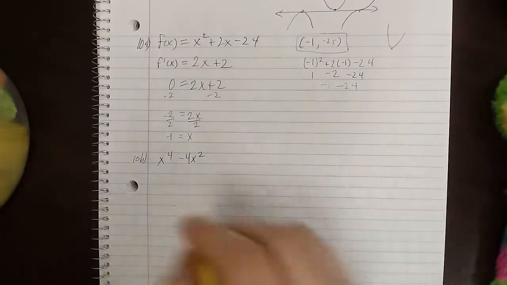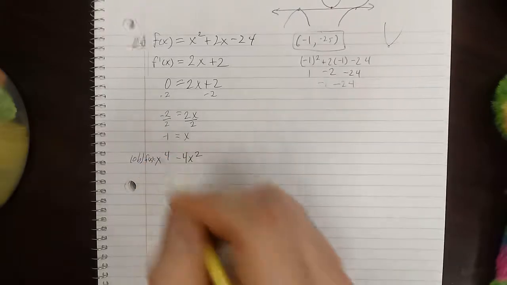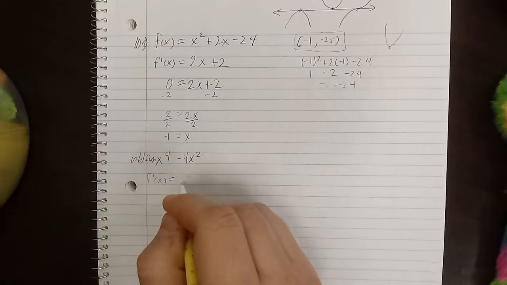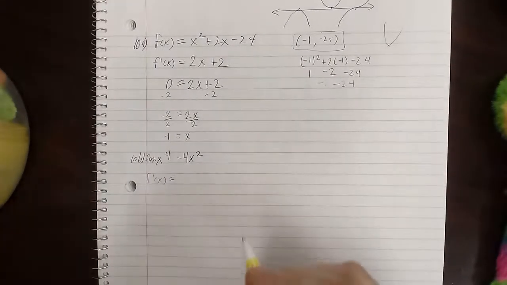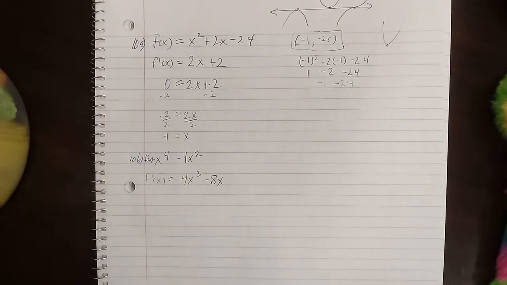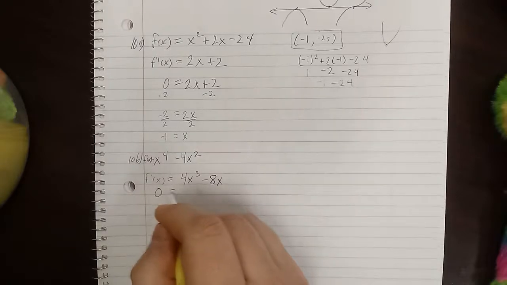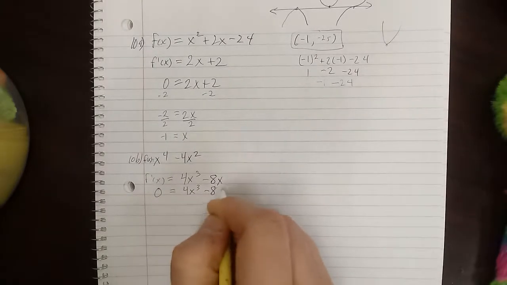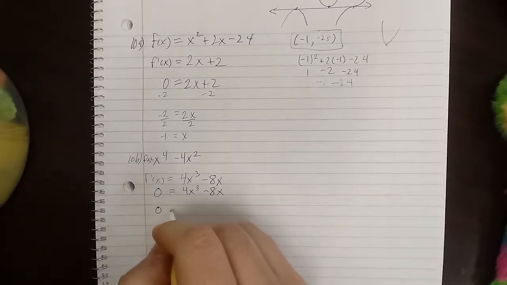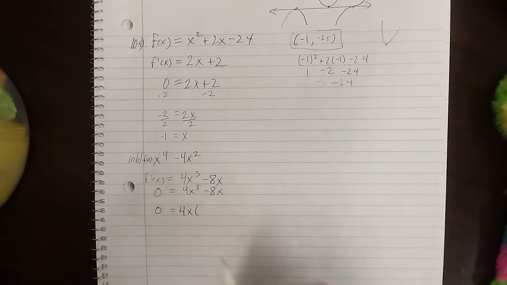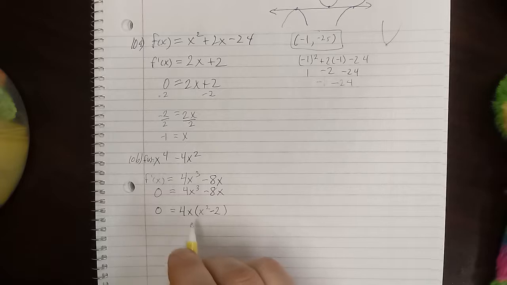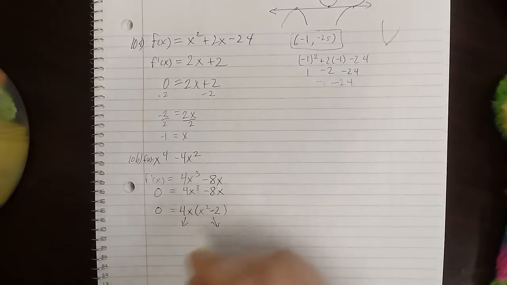So again, all we do is, if we're trying to find what we call horizontal tangents, we find f prime. 4x cubed minus 8x. And if I go in and try to solve this by setting it equal to 0, and look for horizontal tangents where the derivative is equal to 0, well, let's see, I could factor a 4 and an x out of these two and get x squared minus 2. And then I can set them equal to 0 independently.